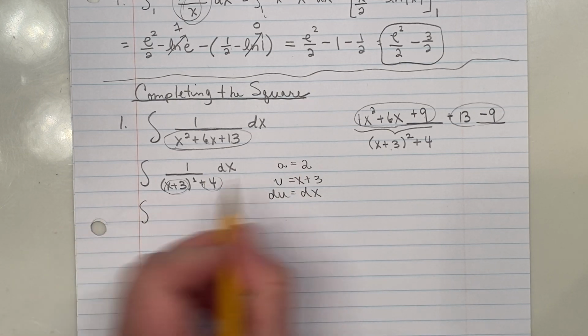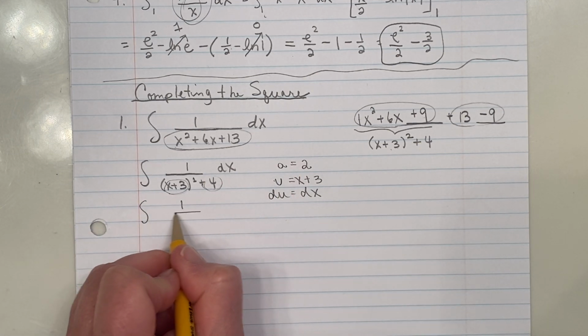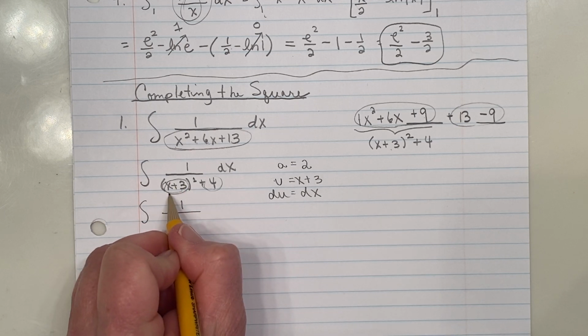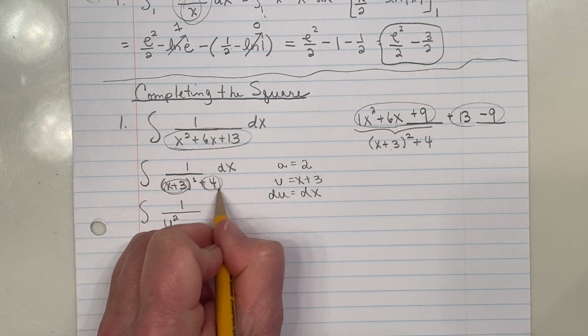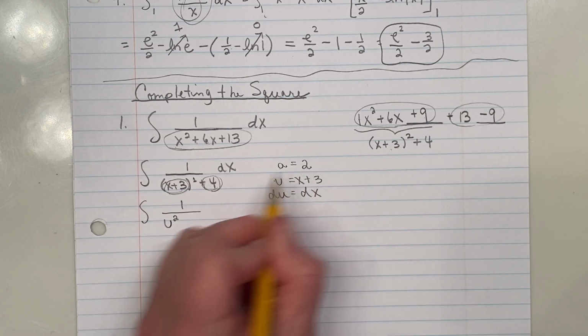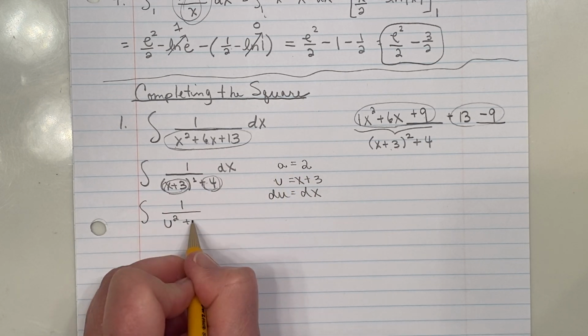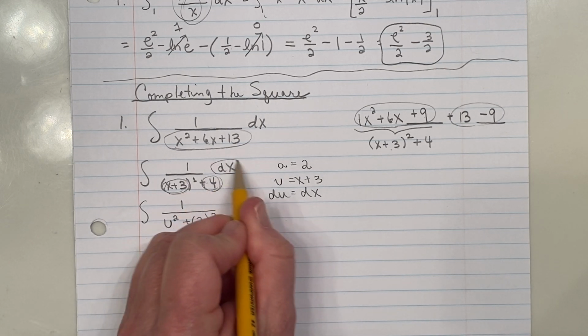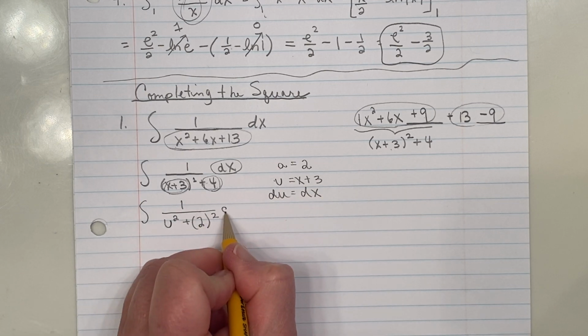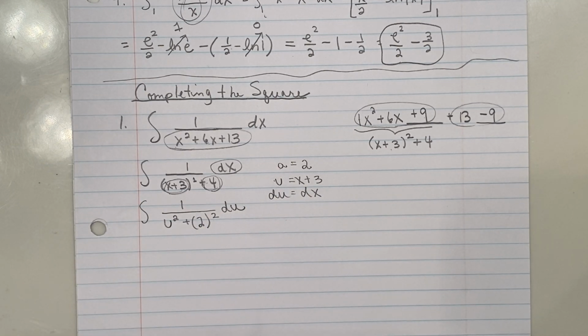So what I see here is when you complete the square, I'm going to take the denominator and I see x plus 3. I'm going to make that u squared. Where I see 4, I'm going to take a, which is 2. The square root of this is 2. And I'm going to say this is 2 squared, or a squared. Where I see dx, I'm going to substitute in du.